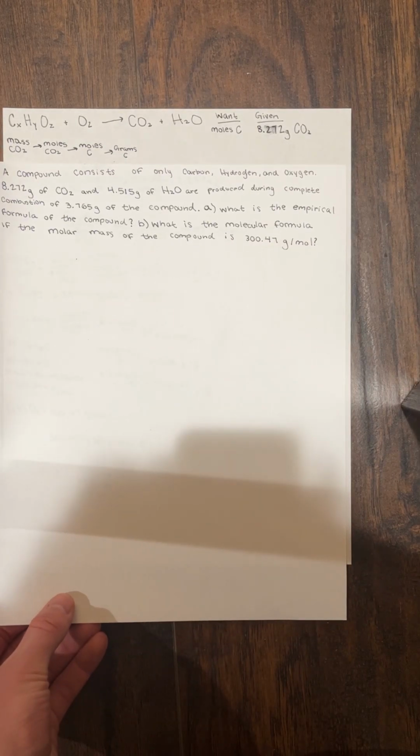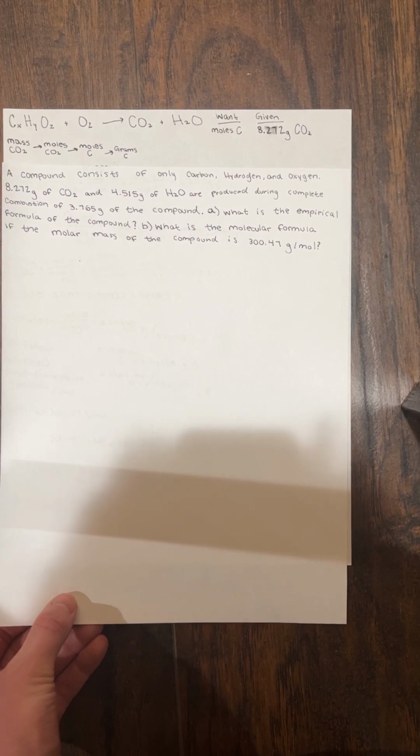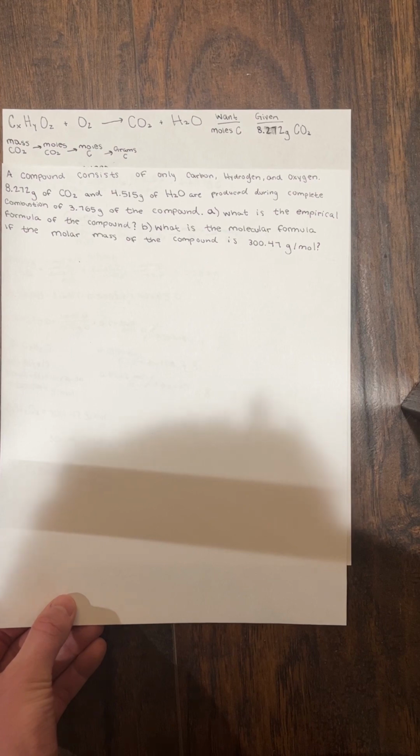There again is my mole map. We're going to go from the mass of carbon dioxide, to the moles of carbon dioxide, to the moles of carbon, and then therefore the grams of carbon. And yet again, we're looking for the moles of carbon, so we want to find moles, but grams is also going to come in later on.